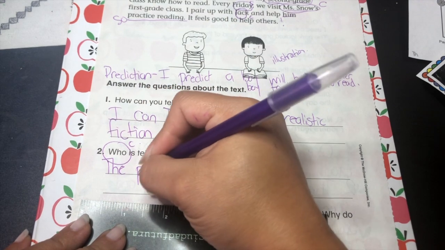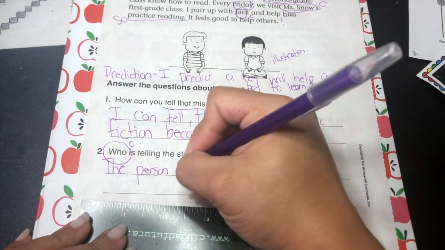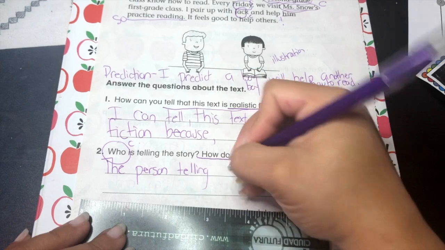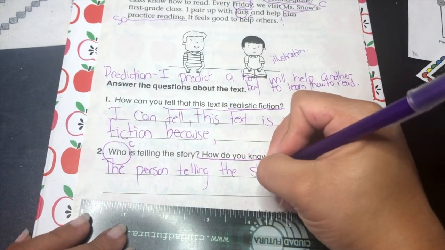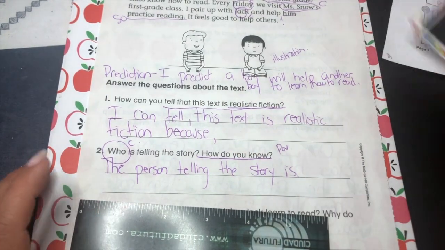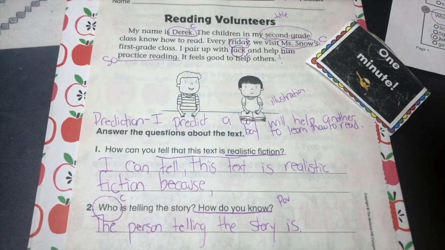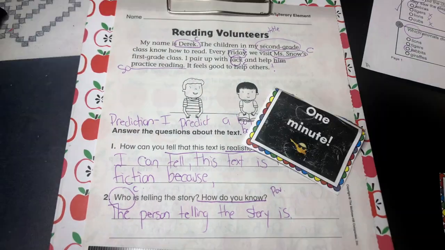The person telling the story is... You have 1 minute to answer that. Ready, set, go.